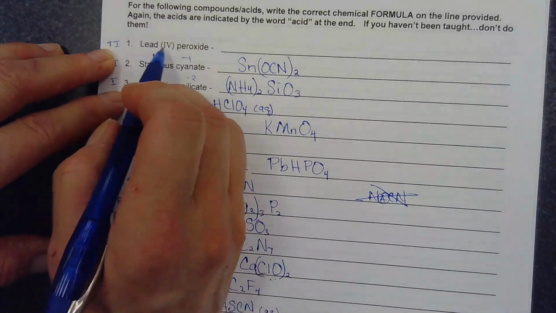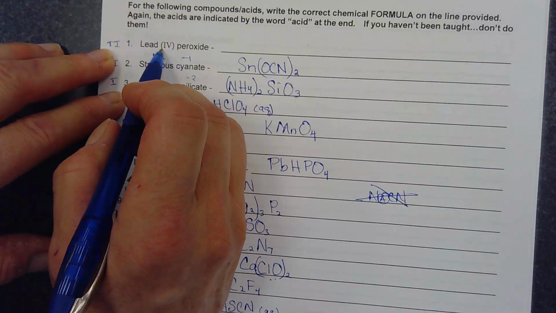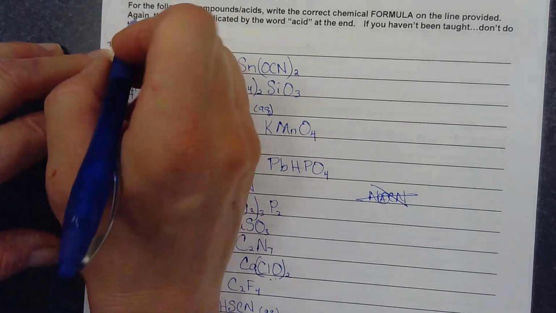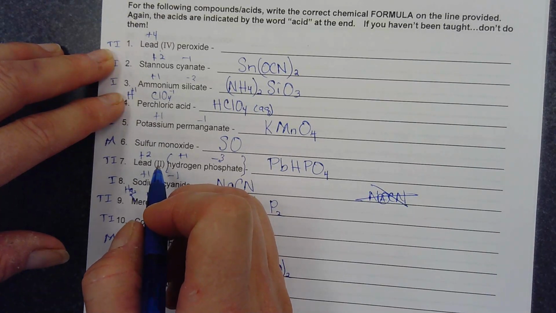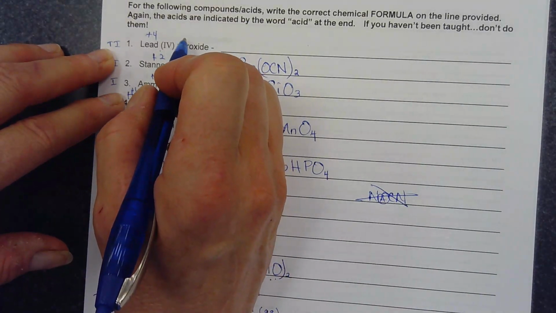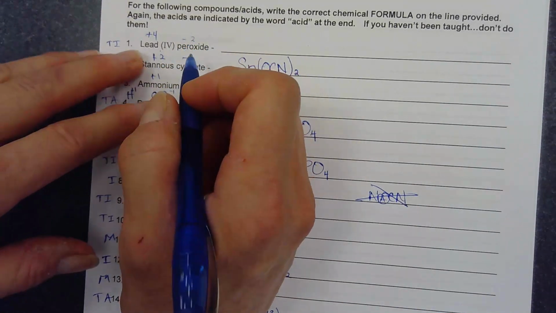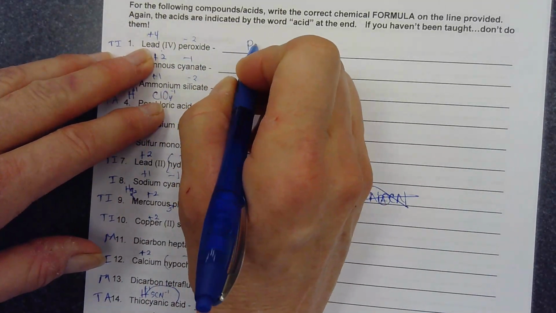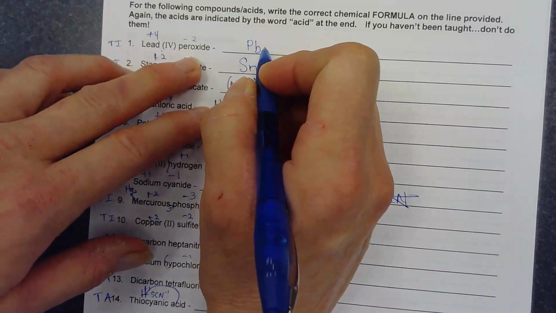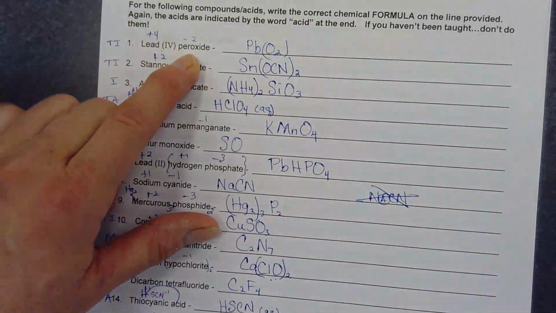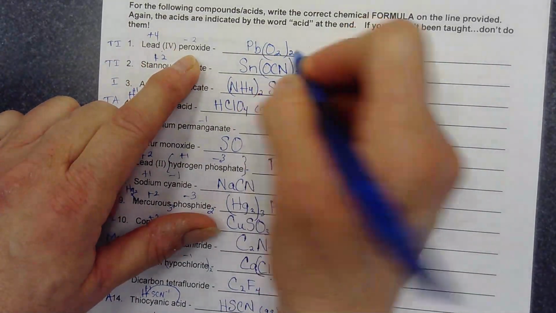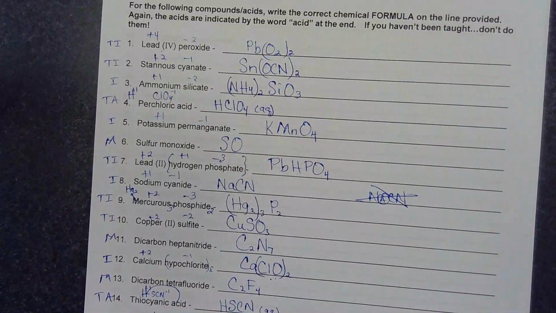And lead 4 is what charge? Plus 4. Come on, don't ever miss one with a Roman numeral, please. That's just crazy. Do not ever miss one with a Roman numeral. It tells you the positive charge. Peroxide's what charge? Negative 2. So lead symbol is what? Pb. What is peroxide? O2. How many peroxides do we need? So, help? Not help?